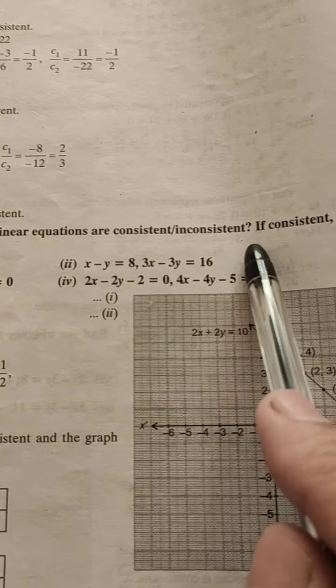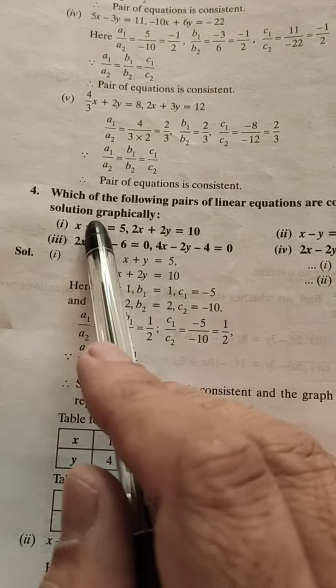So what you are getting: a1 upon a2 is 1 by 2, b1 upon b2 is 1 by 2, c1 upon c2 is 1 by 2. Compare it, what you are getting, all are equal. Since all are equal, therefore the system of equations is consistent and the graph represents coincident lines. What they ask in the question: if consistent, obtain the solution graphically.